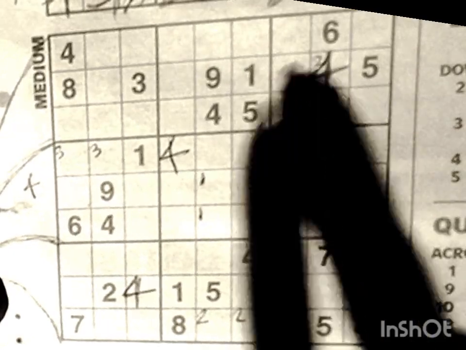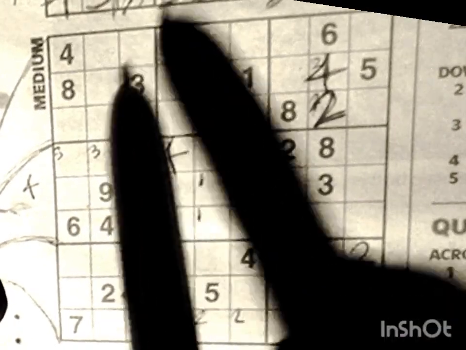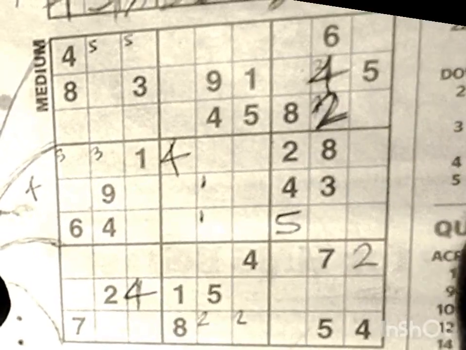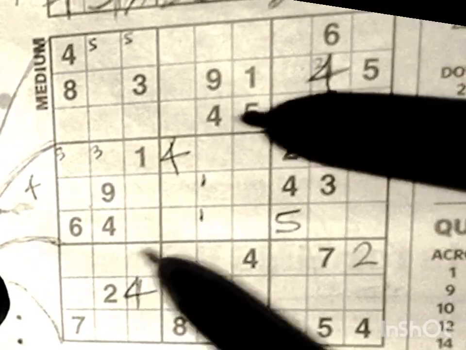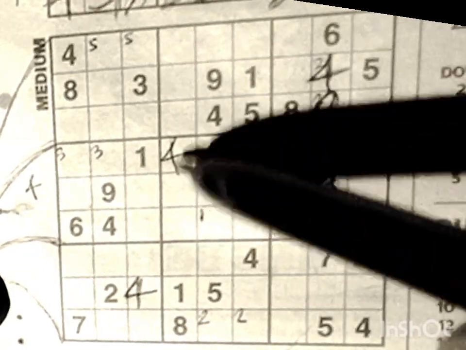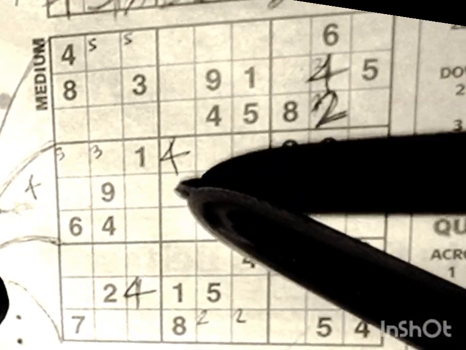Again, 5 there, 5 there, 5 at the top there, so it's going to be one of those 2. So let's just put it in the top corner. And that's all we can do with the 5's. 3, 3. Oh no, it isn't. We've got a 5, and a 5, and we've just written that one in, so it's going to be that one.